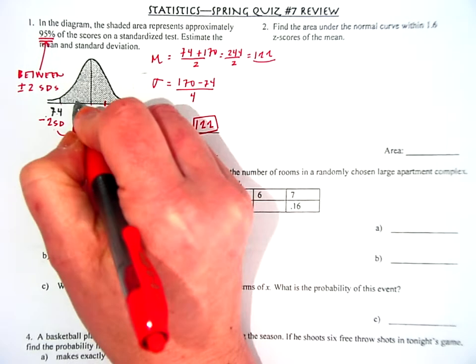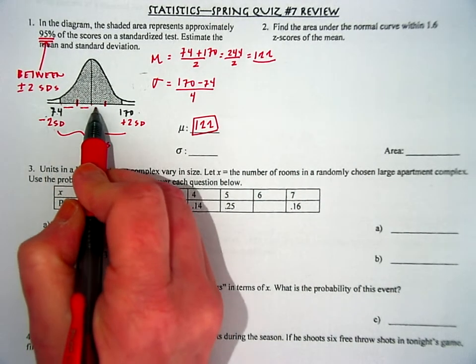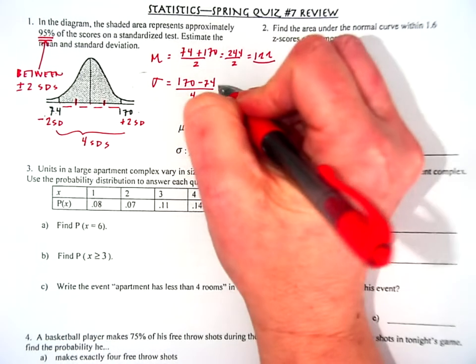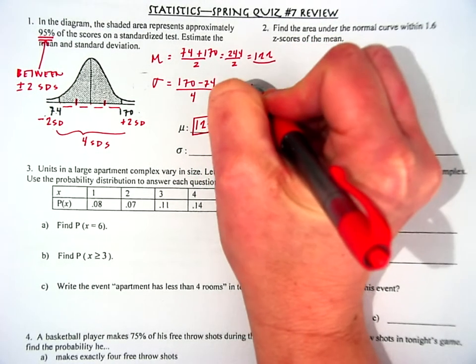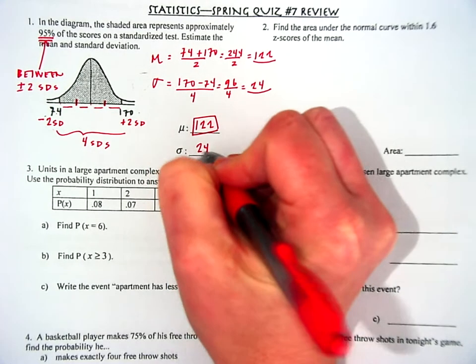I can even draw in those little notches, right? So here would be 1, here would be 2, here would be 3, here would be 4 standard deviations total. So we get to a difference of 96, split it 4 ways, and we get 24. So standard deviation would be 24.